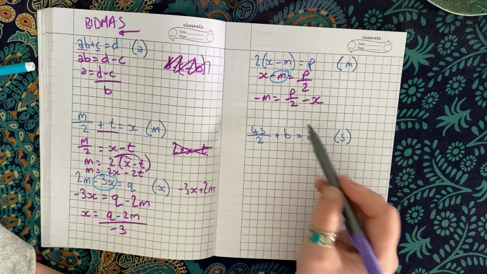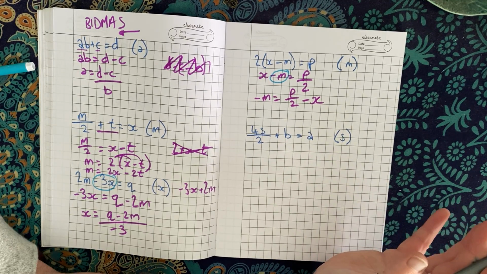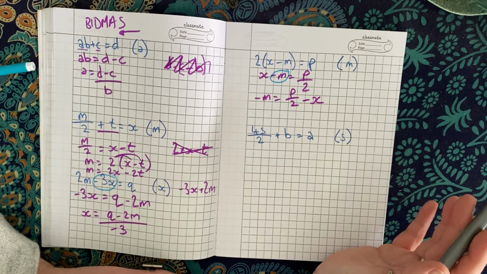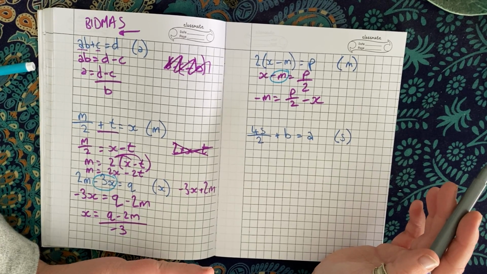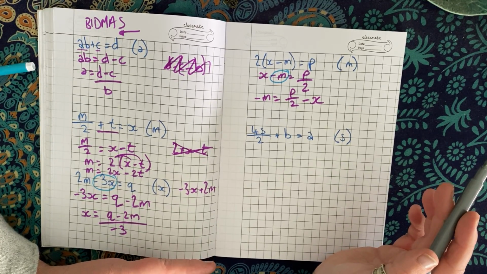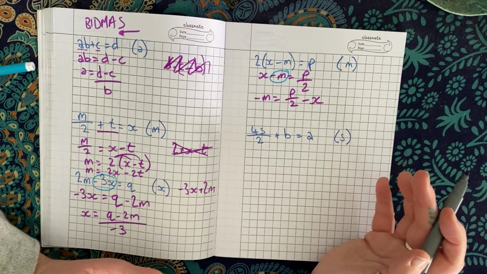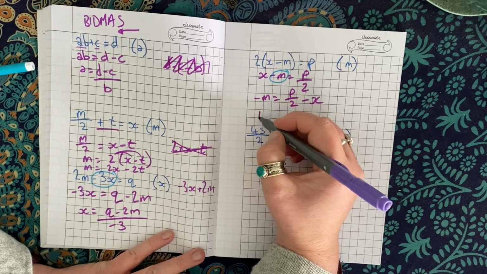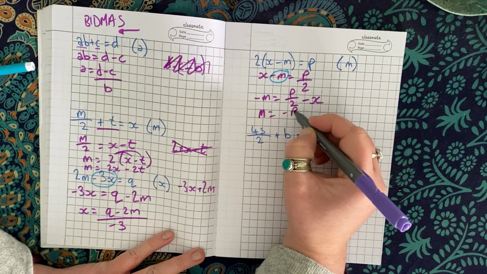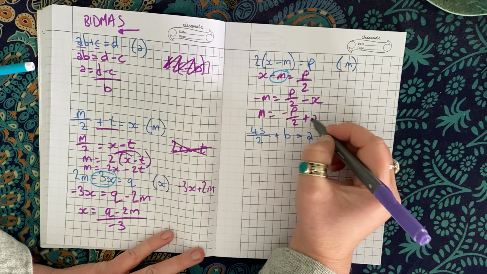So if it's negative 1 times m, the opposite of multiplying is dividing. So I'm going to divide everything by -1, which means all the signs change. So really what I'm doing is if I'm changing one sign, I'm changing all the signs, because if I divide anything by -1 or even times anything by -1, all of the signs are going to swap. So I should end up with m equals -p/2 plus x.